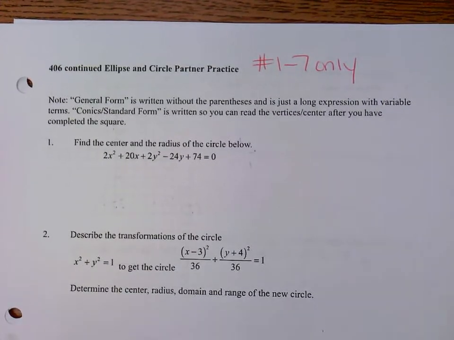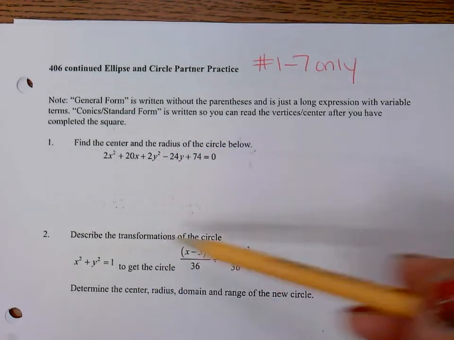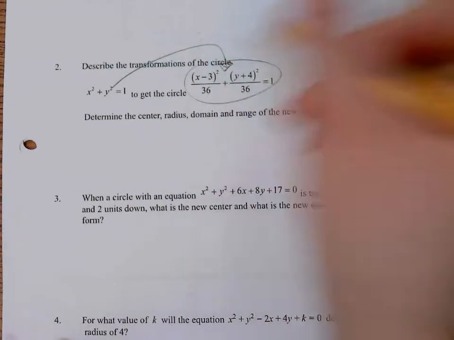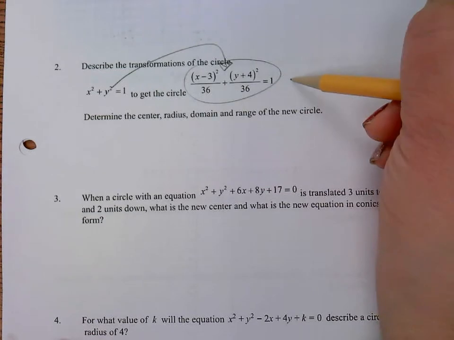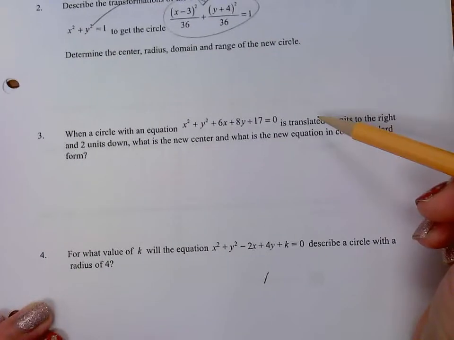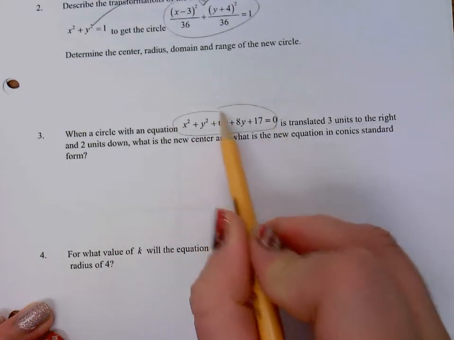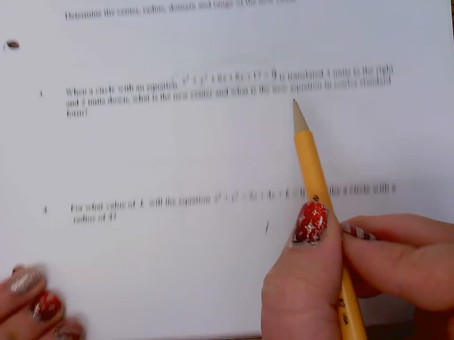So let's see, here's a completing the square one. You can do that. Describe what has happened. So where is the center? Where is the radius? Define the domain and range. I think you can do that one. You're going to have to find the conics form of this and then translate it to get your new equation. So you can do that.